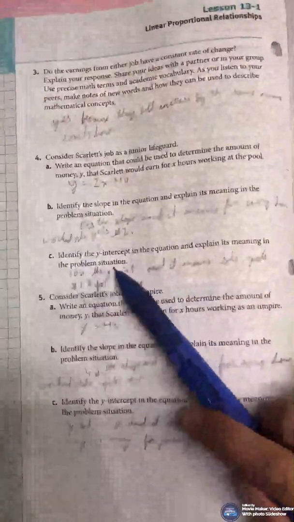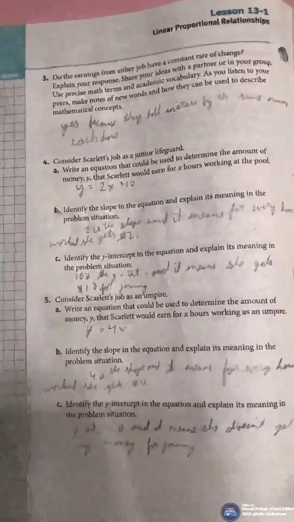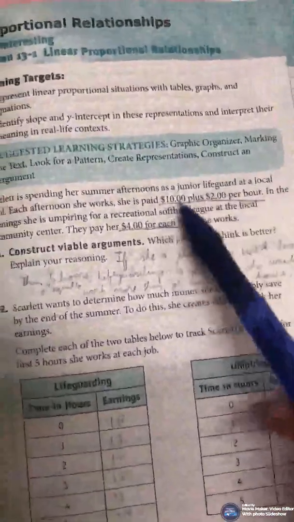4c says identify the y-intercept in the equation and explain its meaning in the problem situation. So our y-intercept is $10, and we can interpret its meaning in the problem situation: it means she gets $10 for joining. And it says that because over here it says she gets paid $10 plus $2 per hour. So this is a fee for joining for one afternoon, and that information is on page 161, the previous page.